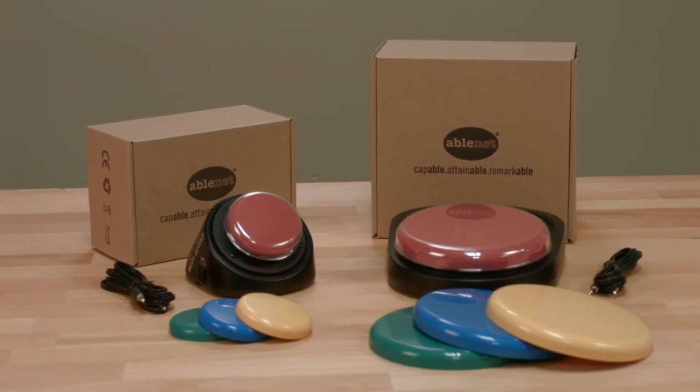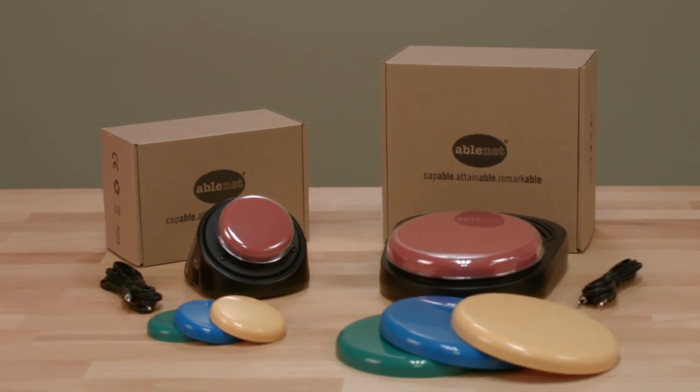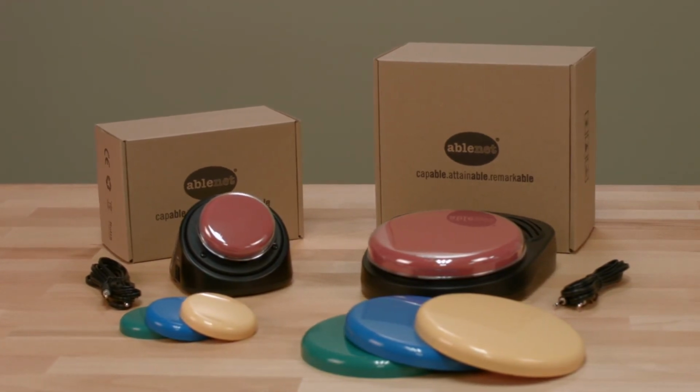You can assign the activation of the toy appliance output jack to one message or multiple messages on the device. Once you are familiar with the message recording process, you will be able to easily change out messages on the fly to meet the needs of almost any communication scenario throughout the day.